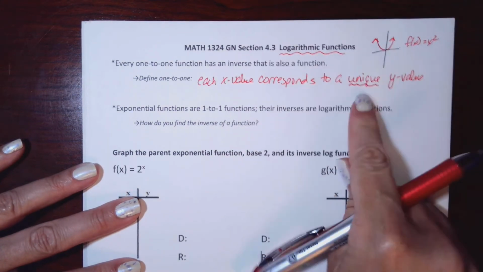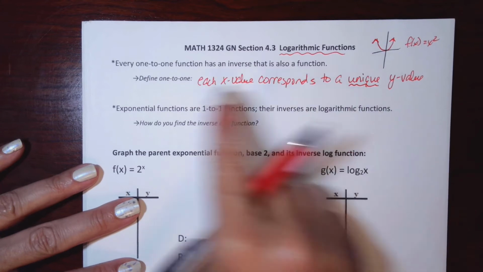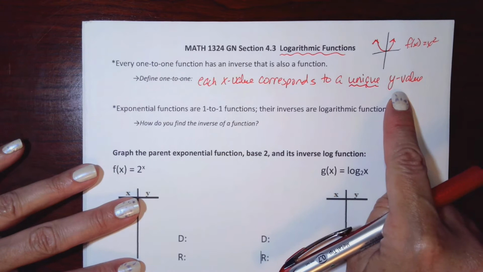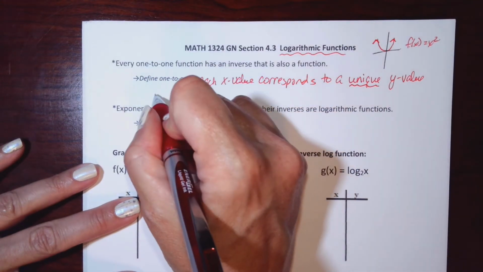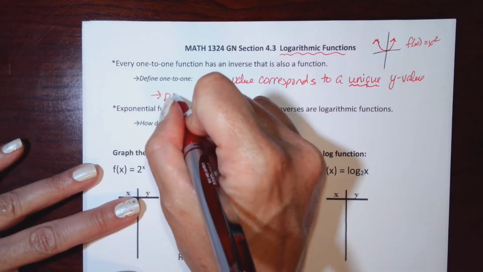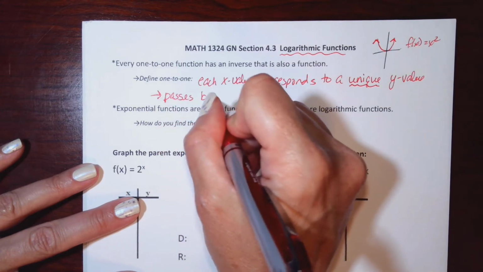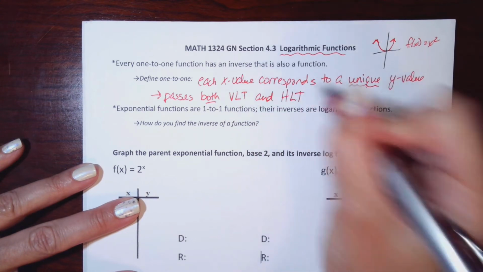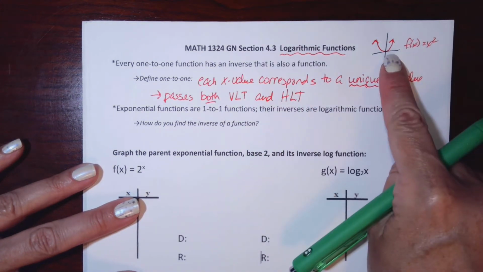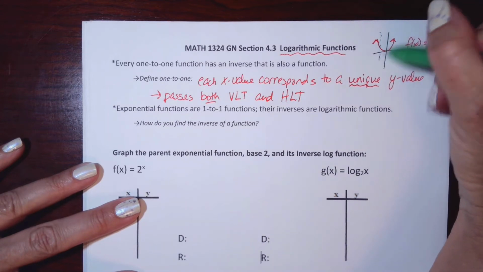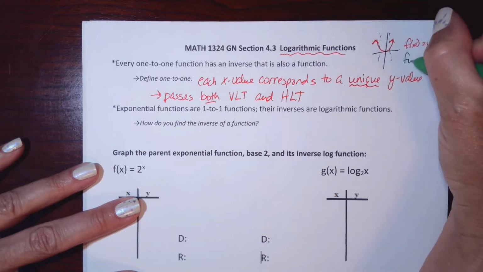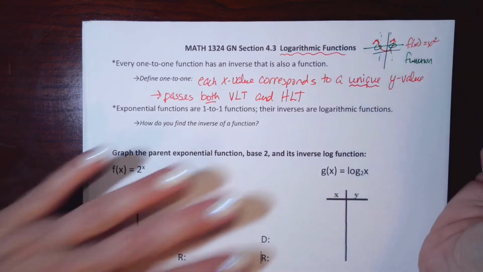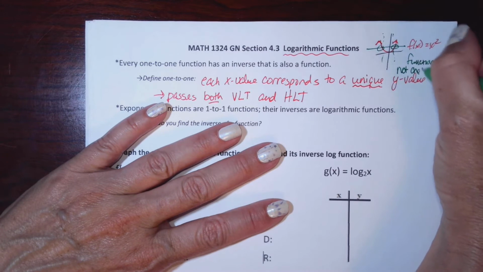That addition of the word unique makes it one-to-one. That means that not only do I not repeat x values, but I also do not repeat y values. To be a one-to-one function, it is going to end up passing both our vertical line test and our horizontal line test. So this quadratic is a function because it passes my vertical line test. It's a function. But it fails my horizontal line test, so it's not one-to-one.